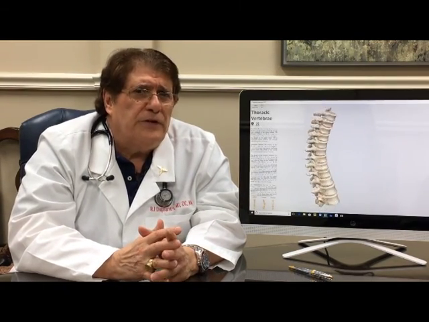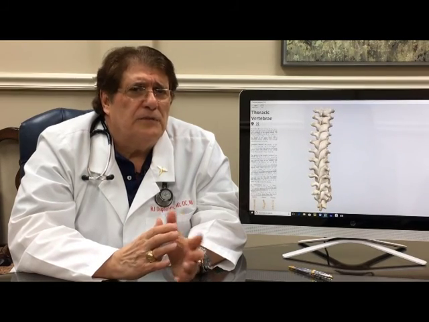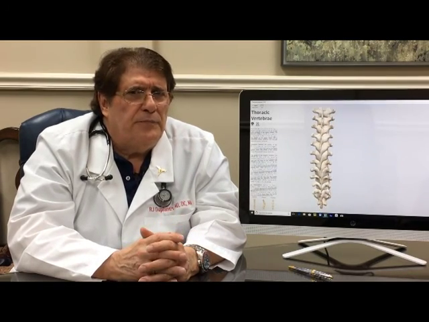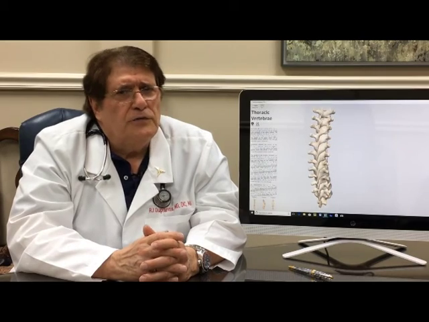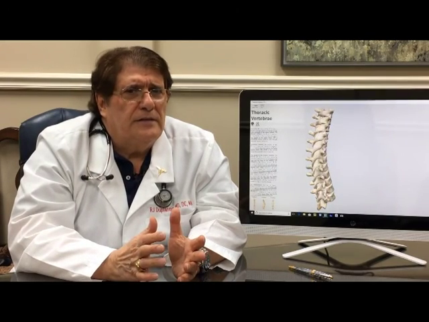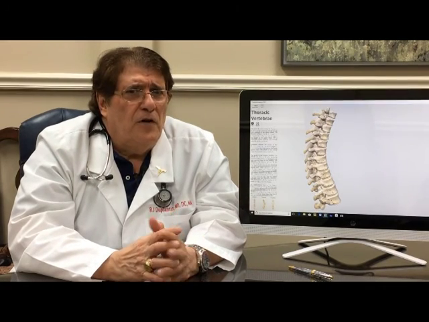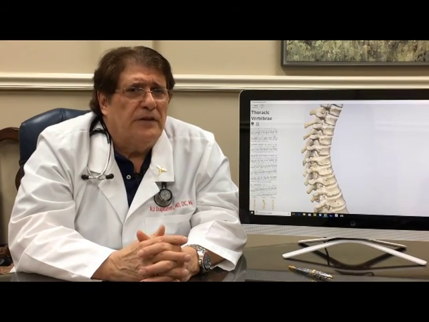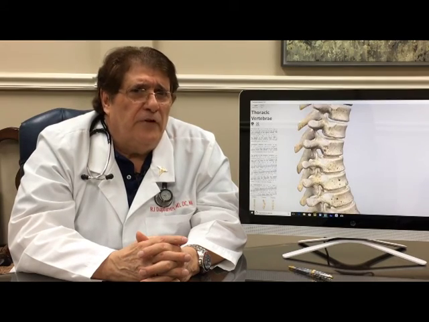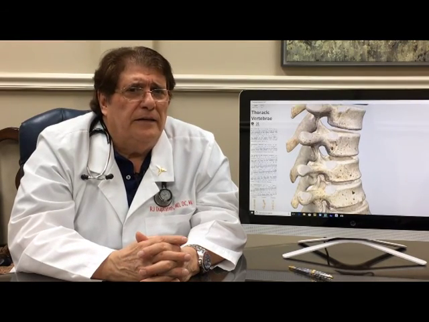We call this the posterior aspect. You're looking at the spine, the bony projections of the spinous processes. You also can see the facet joints that are made up by the vertebra above and the vertebra below, forming the facet joint, which allows bending and movement in the spine and other parts of the spine.